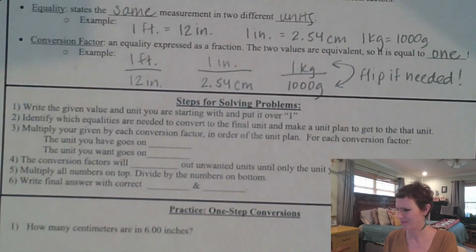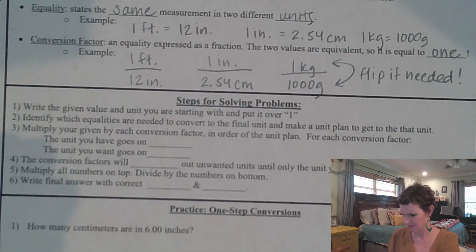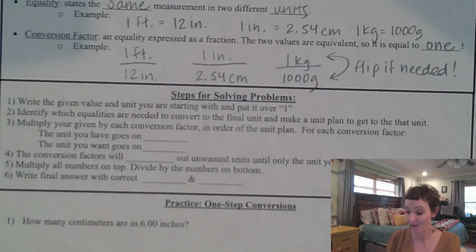Okay, and you were like, flip if needed. Needed for what? You were just telling me something. Are we going to use this for something? Yes, we are. We're going to use this in calculations.